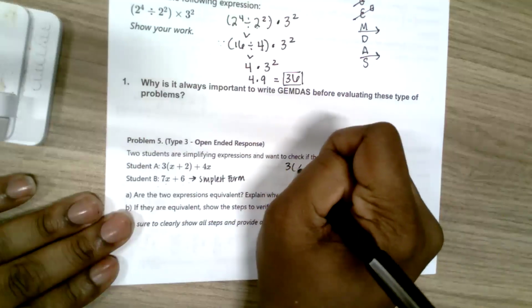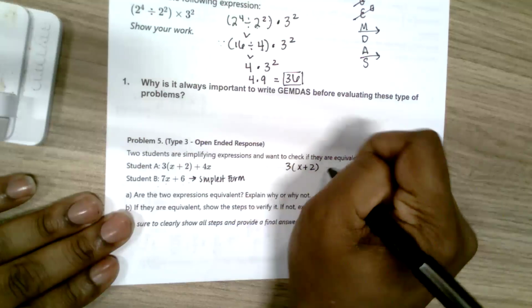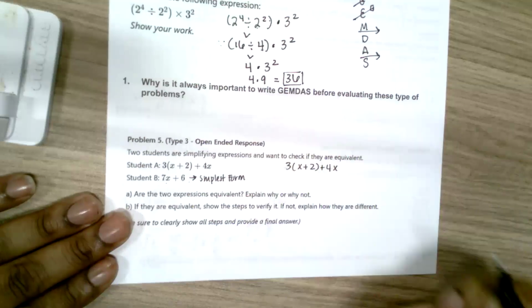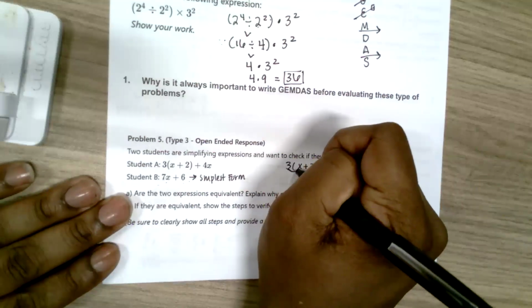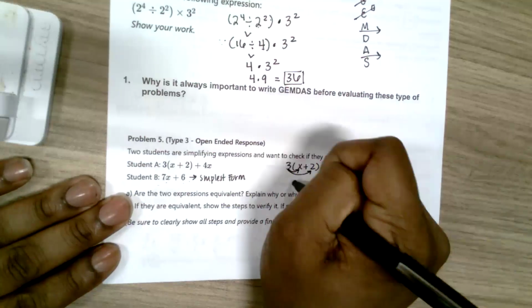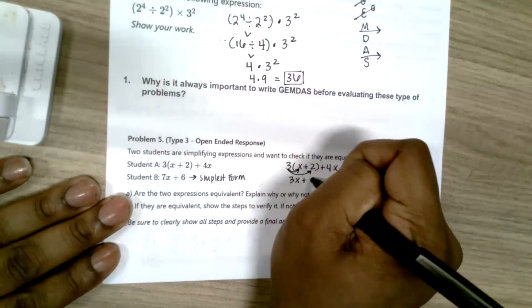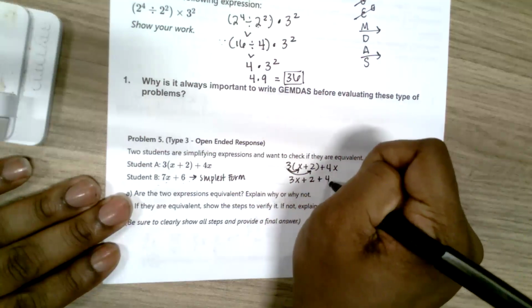So 3 groups of x plus 2, plus 4x. So first I need to distribute the 3 into the x and then the 3 into the 2, which is 3x plus 2 plus 4x.